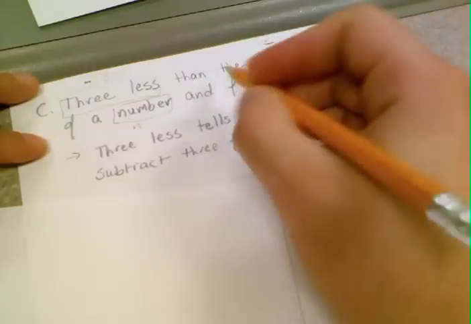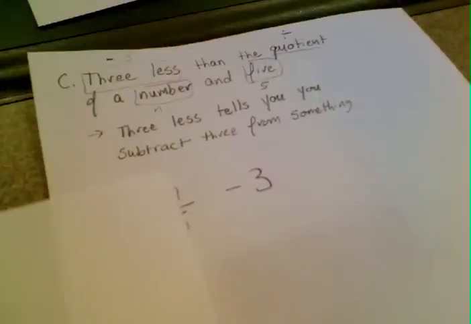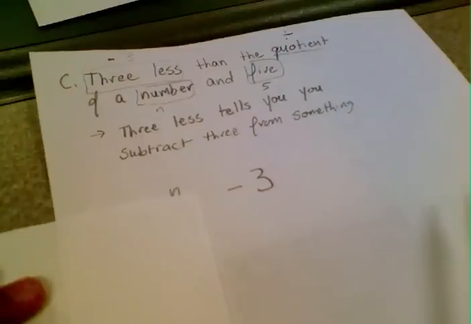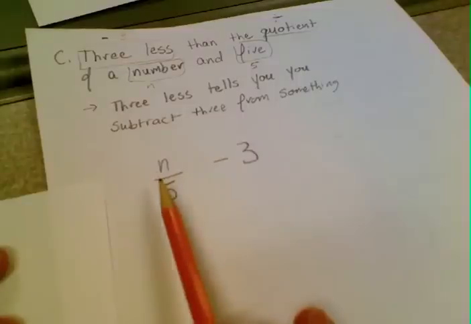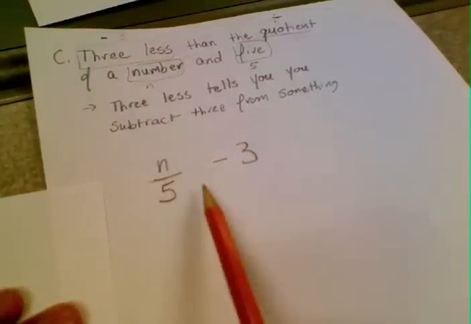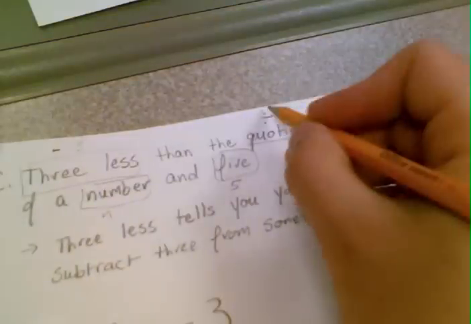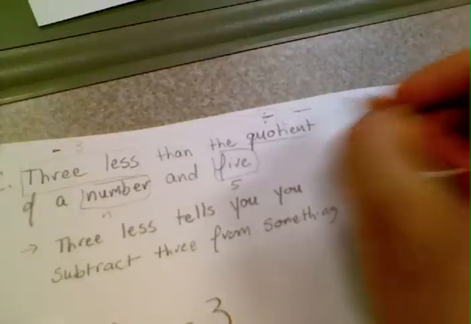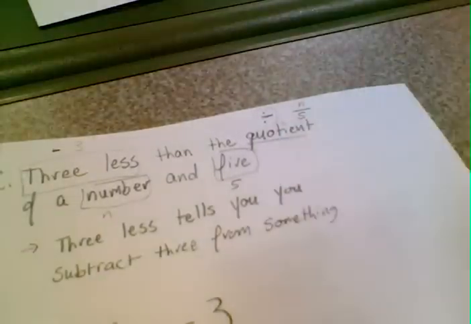So my number is n and 5. I'm just going to write it as the number 5. But I know I'm subtracting something from 3. 3 less tells you you're subtracting 3 from something. Well, that just happens to be of a number and 5, and I know it's the quotient of that, and I'm going to write that there as a fraction, n divided by 5 minus 3, okay? So instead of using the division sign here, I used another division sign just as the fraction there. I put the n on the numerator and the 5 on the denominator, okay?